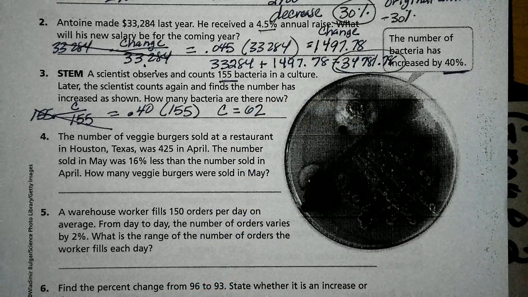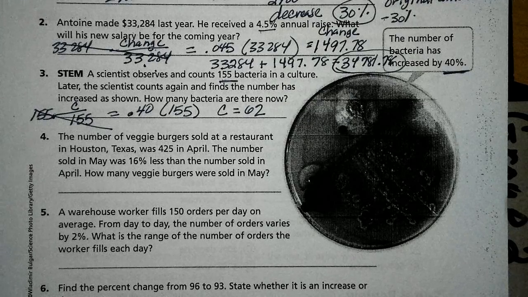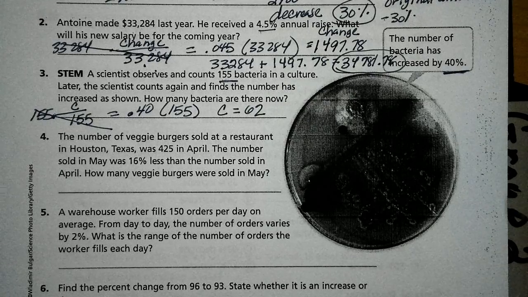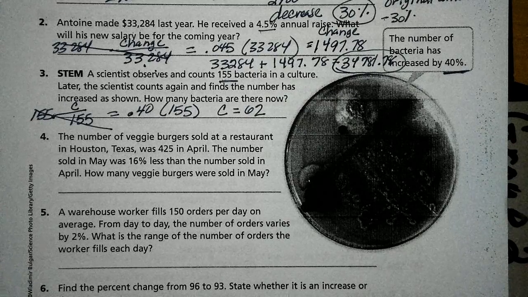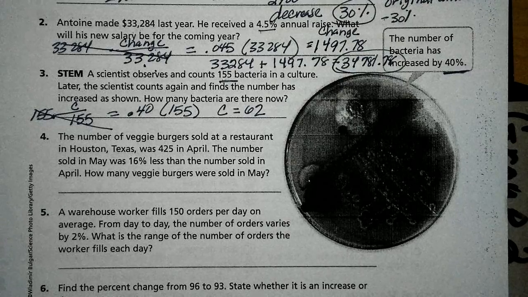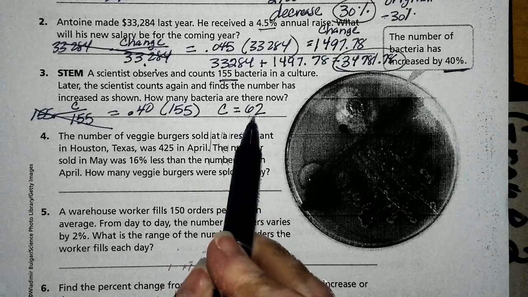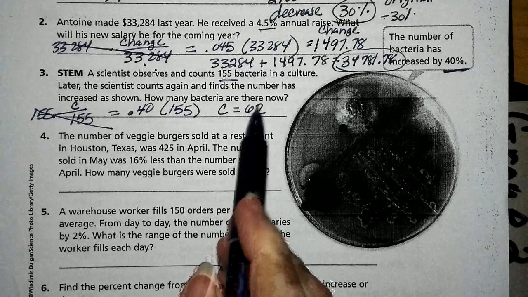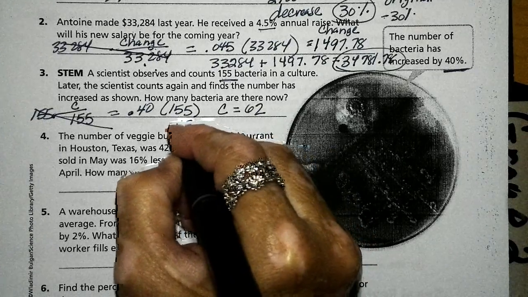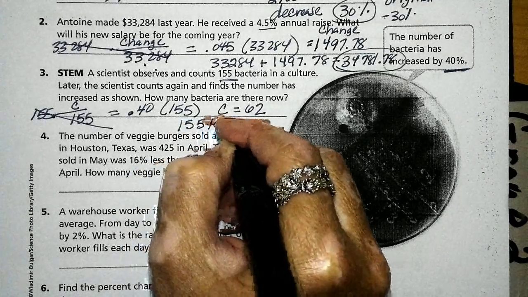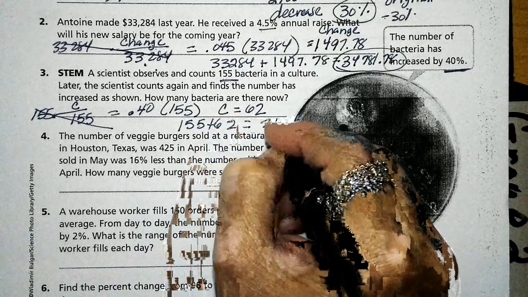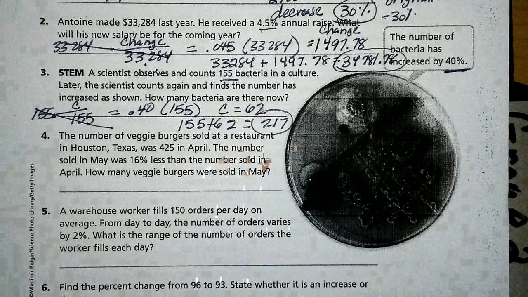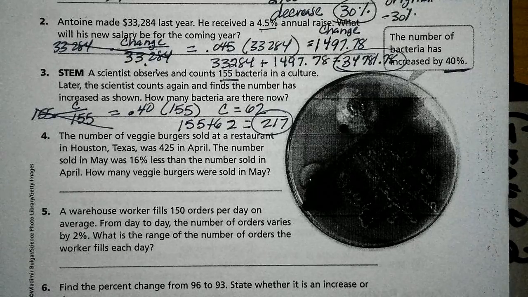So what do I need to do with that? Not multiply by the original. We got to add it. If this was the original, this is the amount of increase. They want to know what is the total now. So 155 plus 62 is 217. Yep. Exactly.